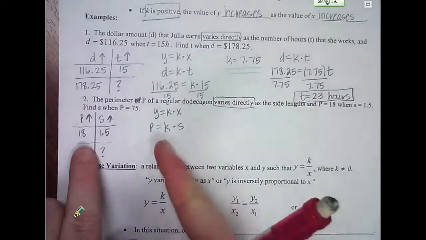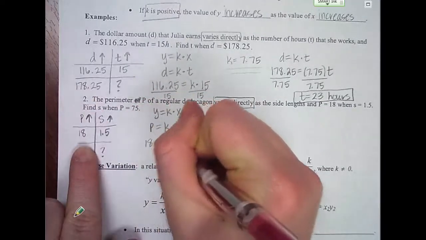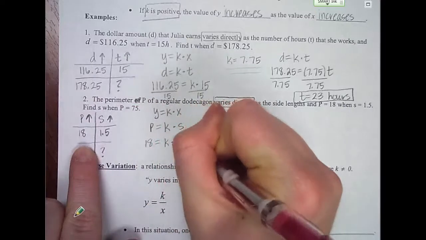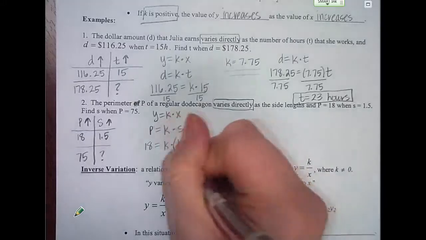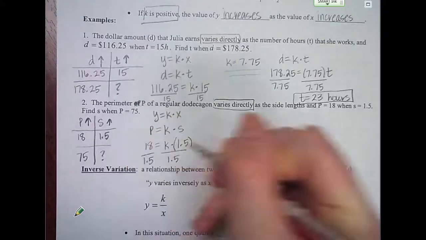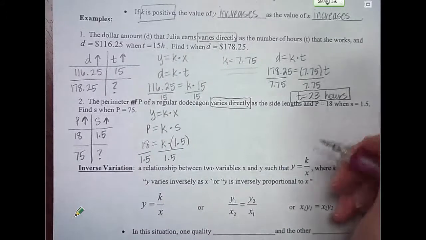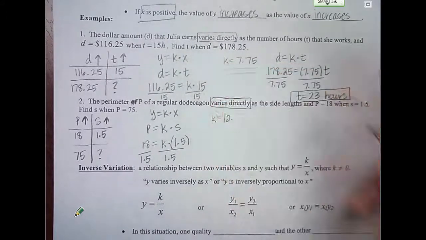So we want to find the k. So we're going to put in this first row. 18 equals k times 1.5. So go ahead and solve for k. So you should have divided by 1.5. You find out k equals 12.